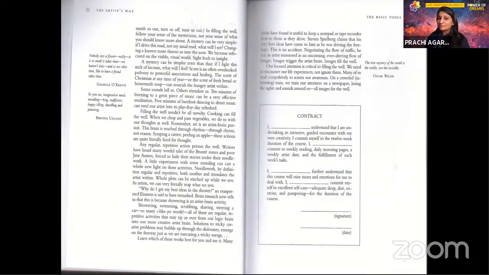Many of us read compulsively to screen our awareness. On a crowded, interesting train, we train our attention on a newspaper, losing sights and sounds around us, all images for the well. The true mastery of the world is in the visible, not the invisible. It is Oscar Wilde.